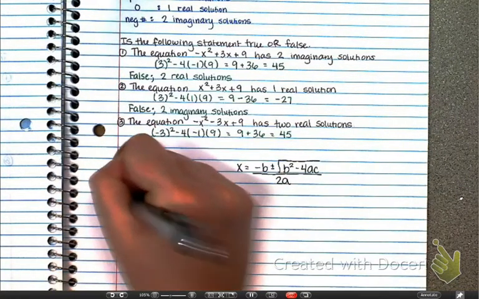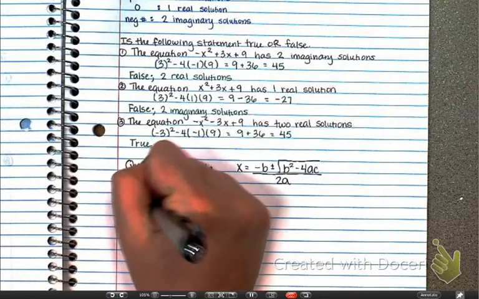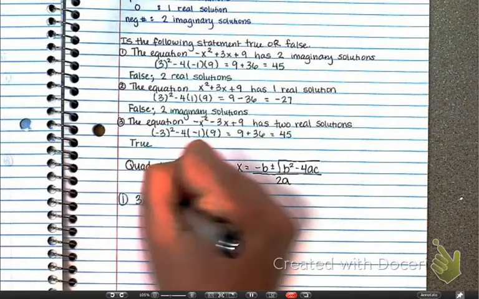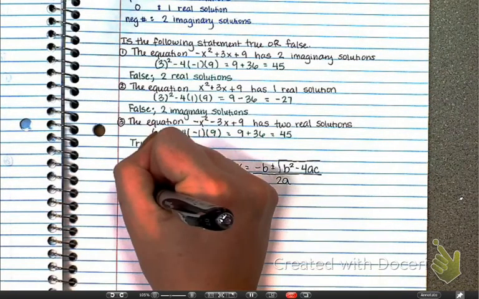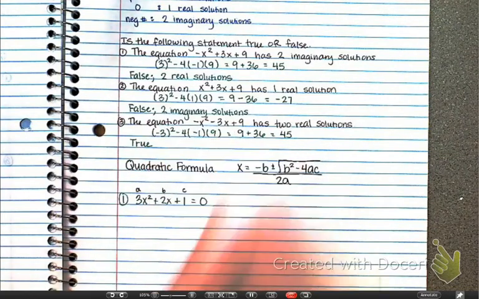So let's start with this first one. 3x squared plus 2x plus 1 equals 0. What's important about our equation before we plug it into the quadratic formula? It needs to be in standard form, right? It needs to be in standard form and set equal to 0. Is this one in standard form? Okay. So A is 3, B is 2, C is 1.